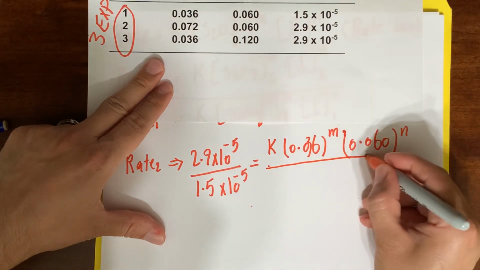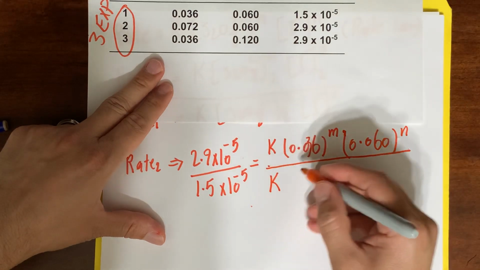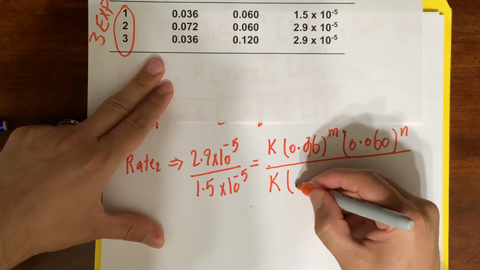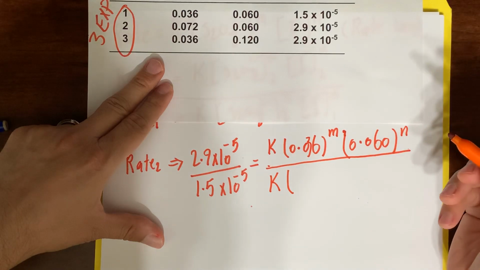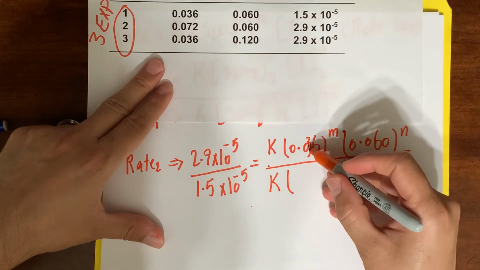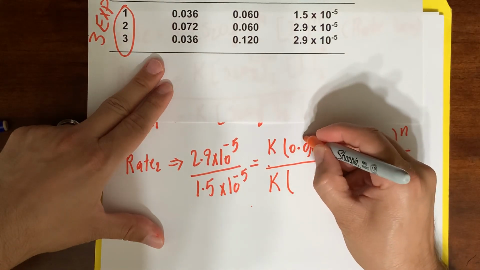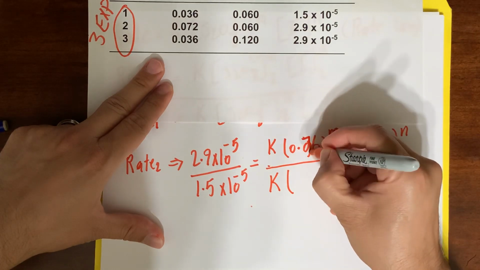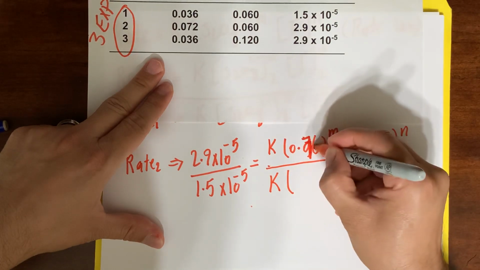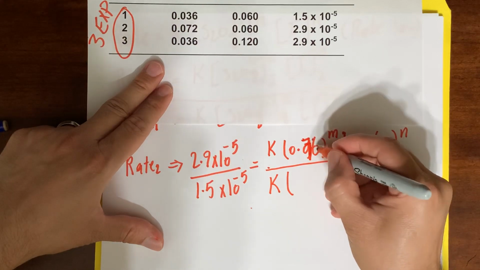Divided by, again, K multiplied by the first reaction. I think I missed this one, because 0.072 is the second reaction.